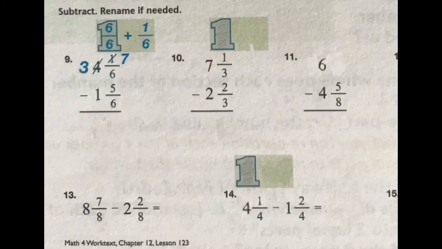So let's take a look at number 9. They have it worked out for you to make it a little bit easier to see, and they give you these nice ones to let you know that that's where you're going to put the whole that you rename into a fraction. All right, but let's look at number 9 here. The original says 4 1/6 minus 1 5/6. Well, you can't take 5/6 from 1/6, so you have to borrow.